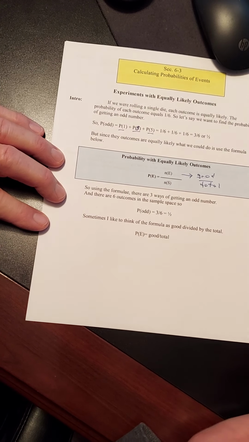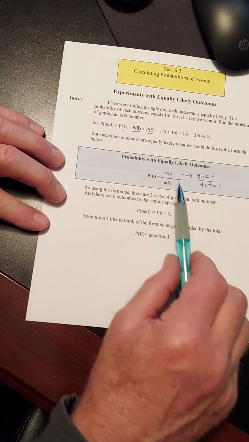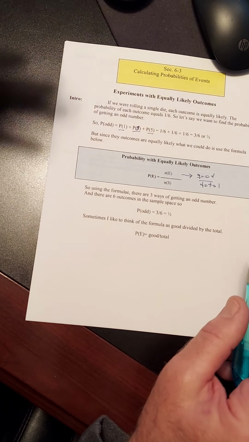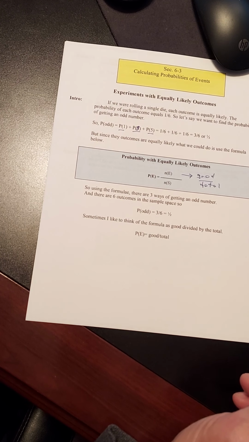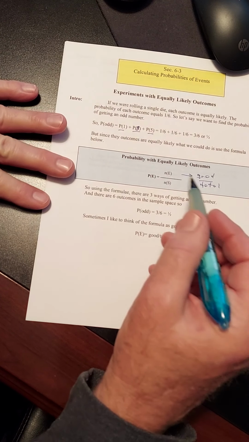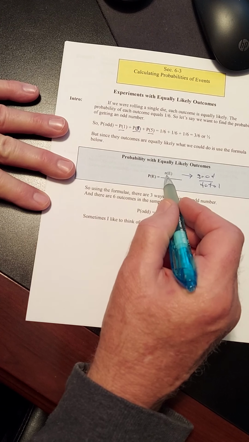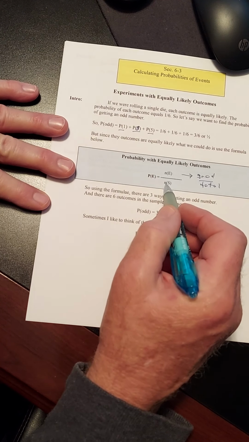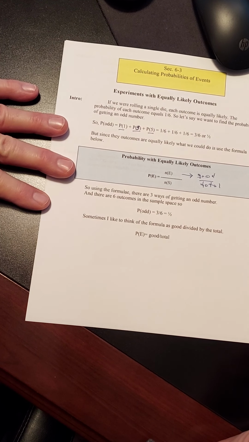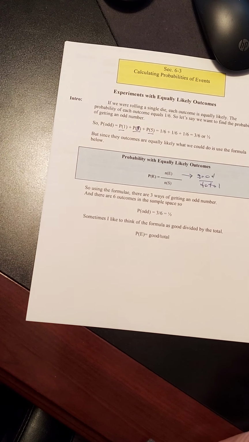So we kind of thought when we think up here and we said, okay, there was 3 odd out of 6, you're thinking logically. And as long as it's equally likely outcomes, then you can think that way. Now, this is an easy example. A lot of times finding the number up here or the one down here, that's where we use some of the techniques that we learned in chapter 5. Okay, let's move ahead.